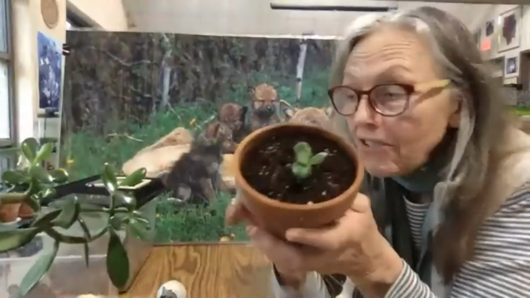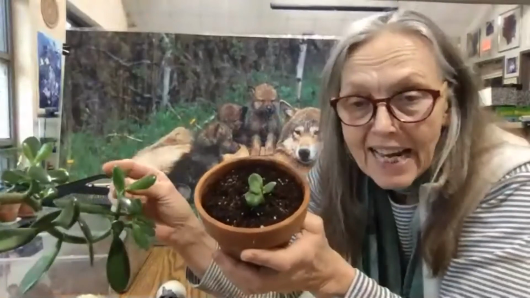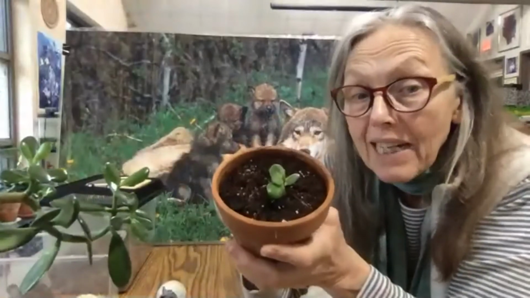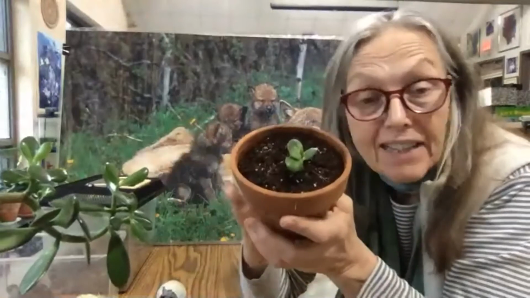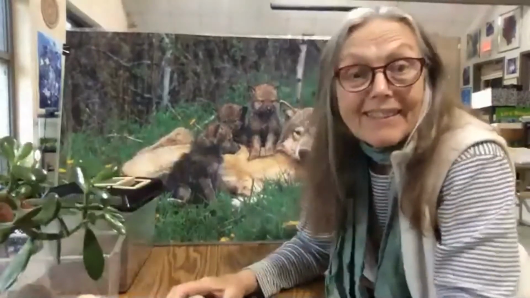So these traits, these leaf traits, shiny green, thick, leathery, those are traits, okay? So they're inherited from the parent plant to the young plant. And animals the same way.